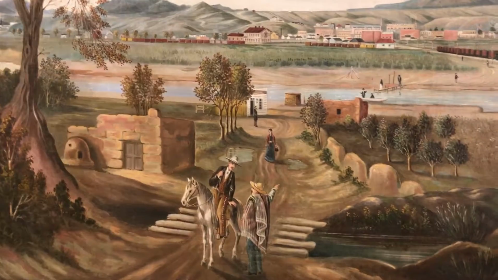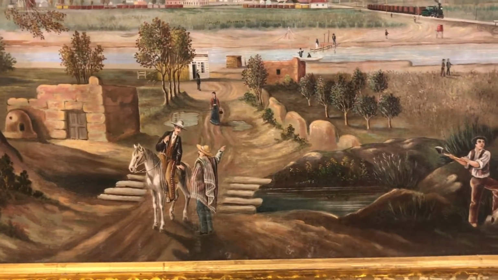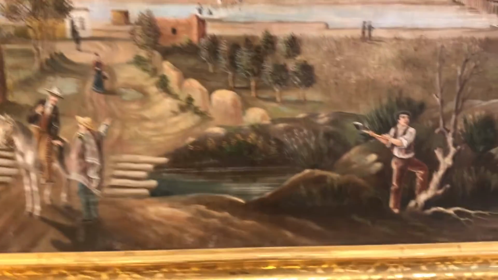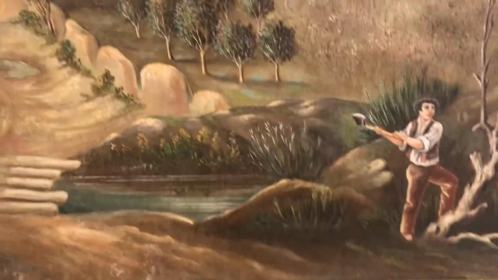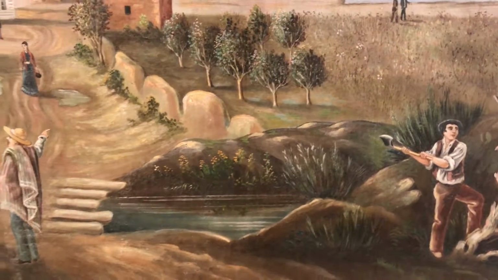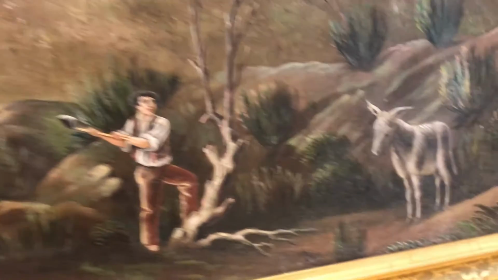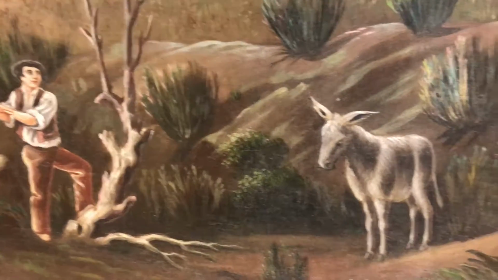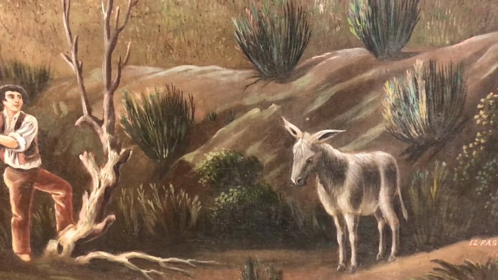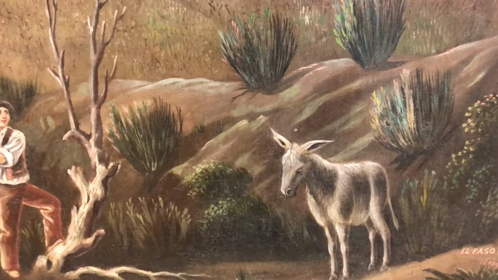There's no actual texture in the painting, but there is visual texture. For example, on the plants, they look like they're very soft. They're created with very feathery strokes. Also, the hairs on the donkey, you can kind of tell that it's soft.